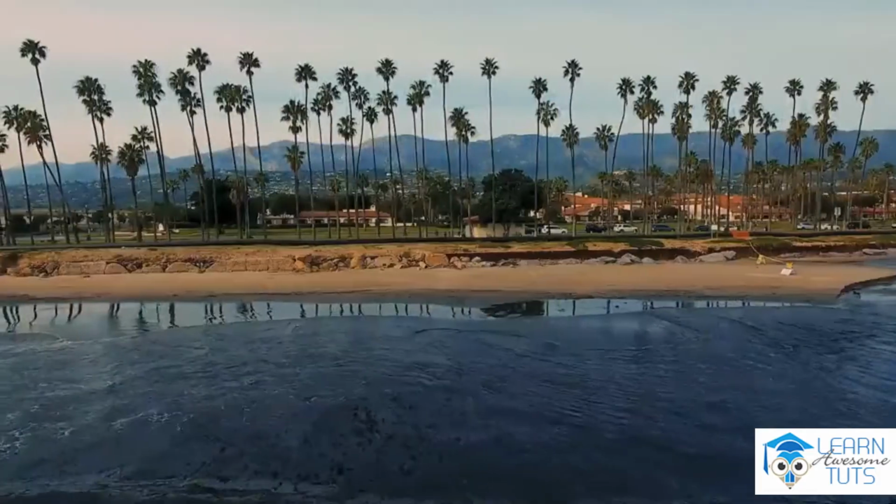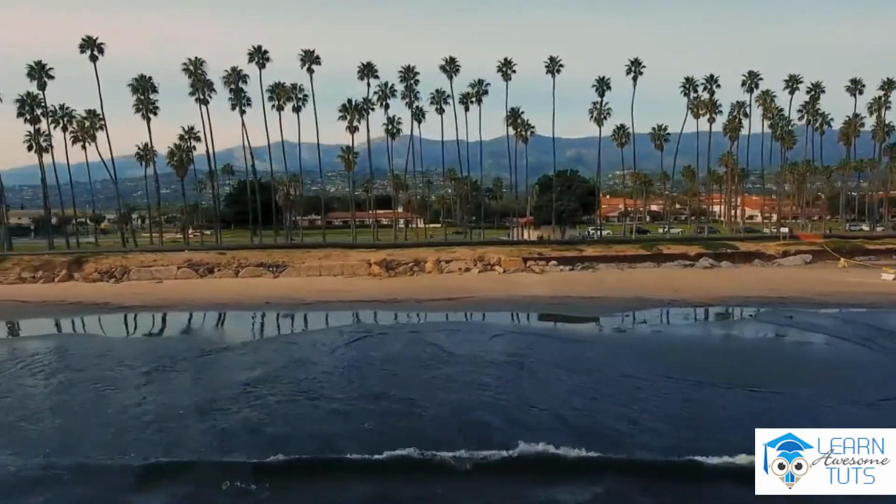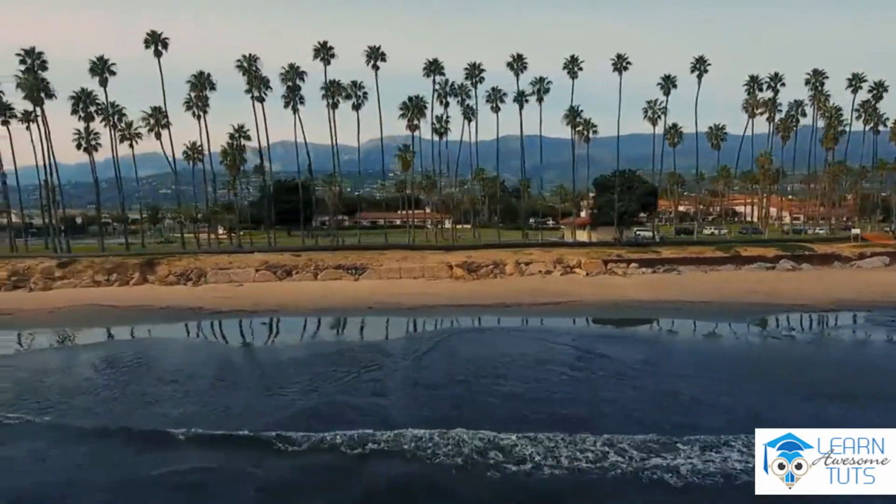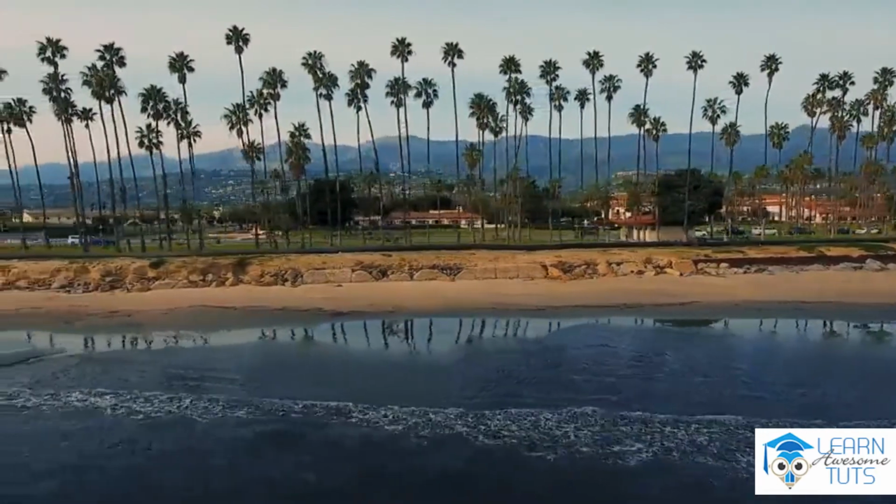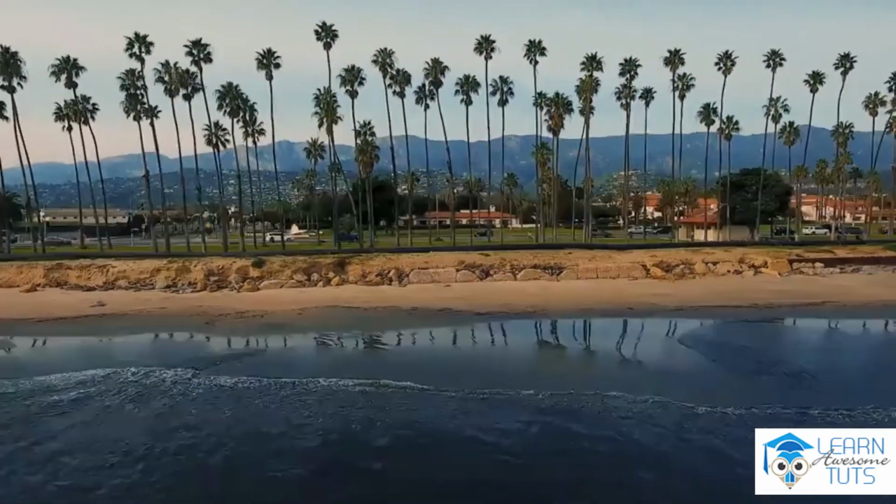What's your favorite city? Mine is Santa Barbara, California. I love the food and the amazing landscapes. As you drive through the city, you can see both the mountains and the ocean at the same time. I just love it.